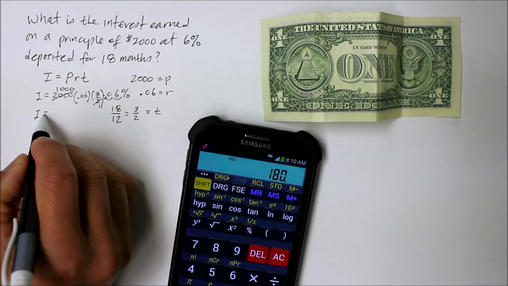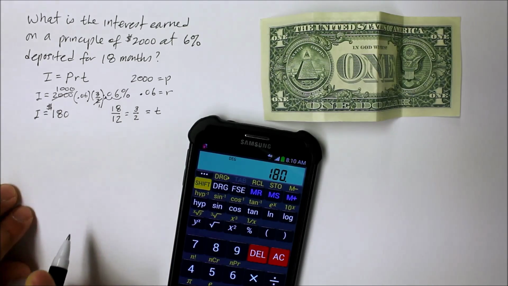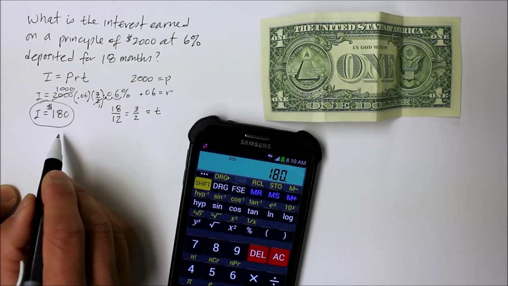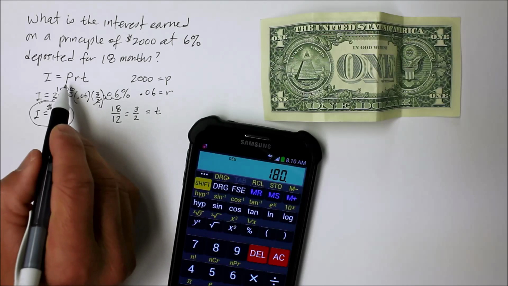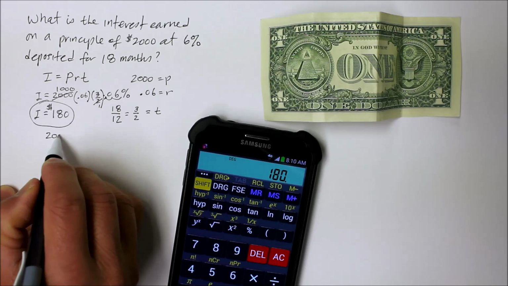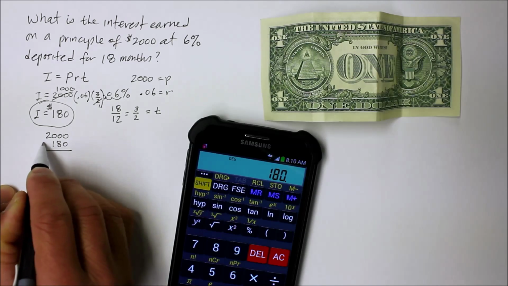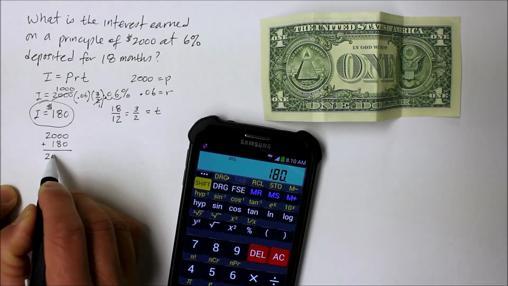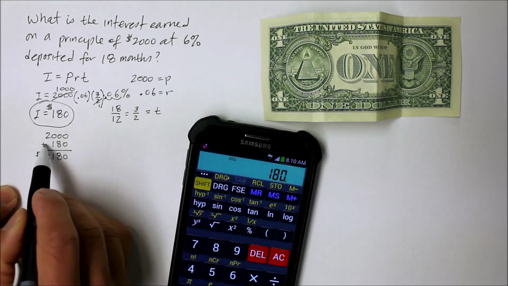So the interest earned is $180. Nice. And if they were to ask you what the bank balance is at the end of that 18 months, you just take that principal, $2,000, and add it to the interest you earned, 180. So your total bank balance will be $2,180 at the end of that 18 months.